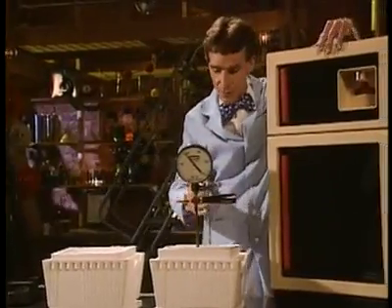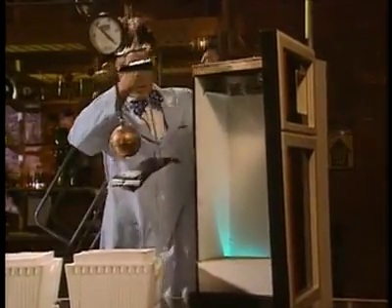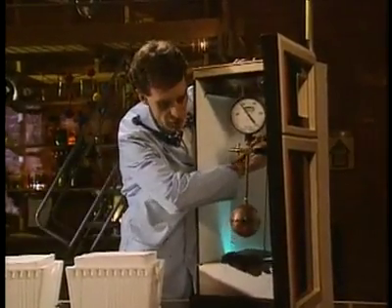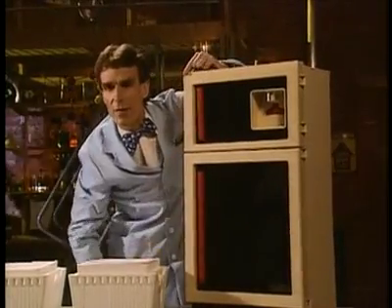So try this. We're going to put the ball of air of science into this special freezer. We're going to imagine that it's going to get very, very cold.